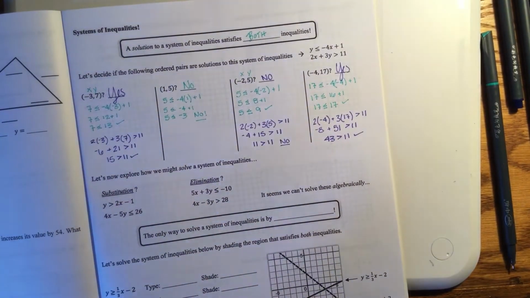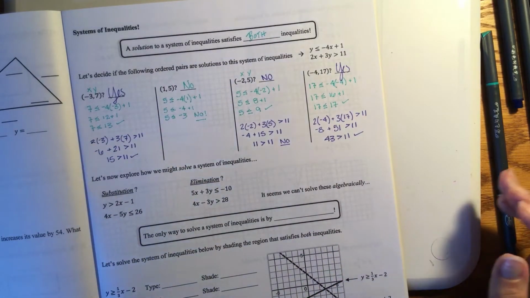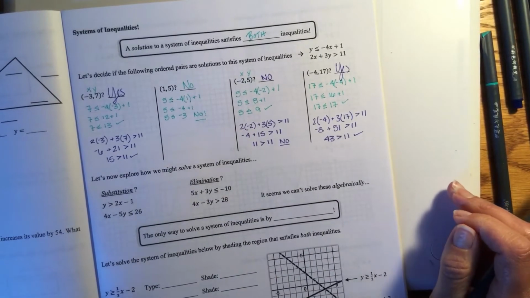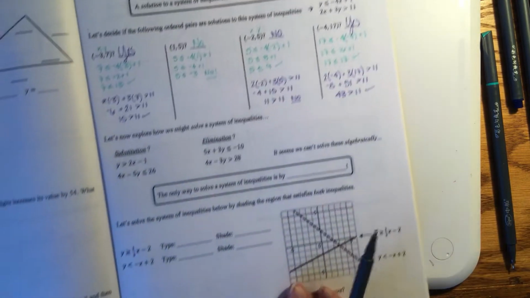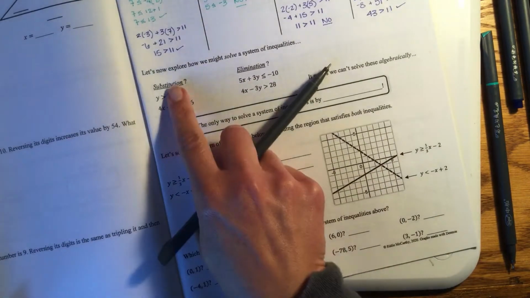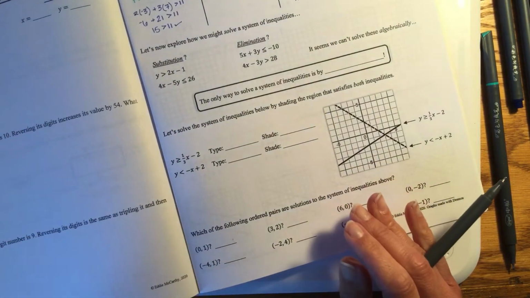So we just checked 4 numbers. And the thing that I want you to notice is there are a ton of ordered pairs on there. How could we ever figure out the solutions? Well, this could get kind of tricky, and so let's start by substitution and elimination. Let's see if we can come up with anything here.